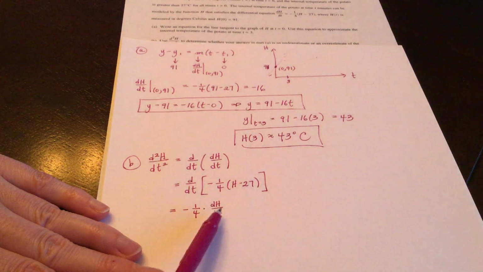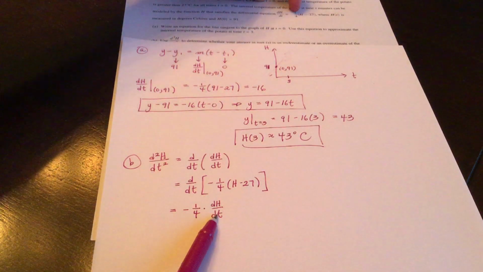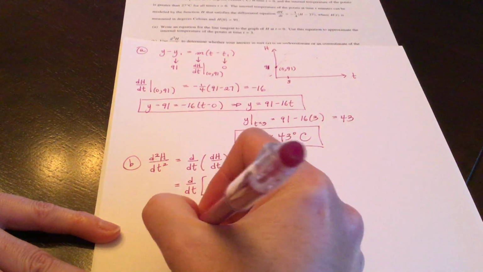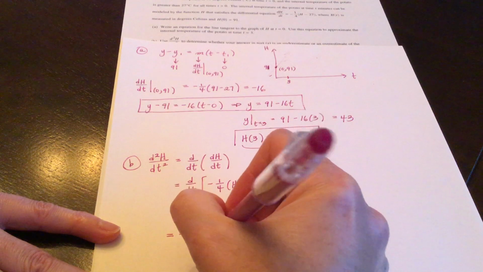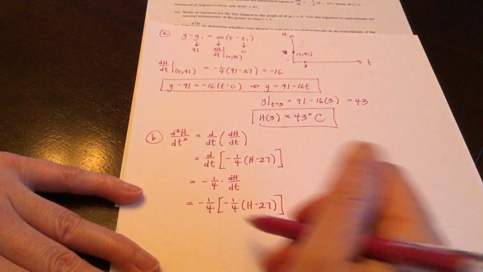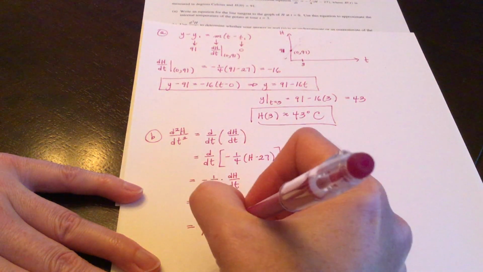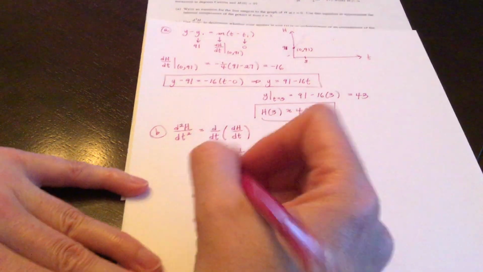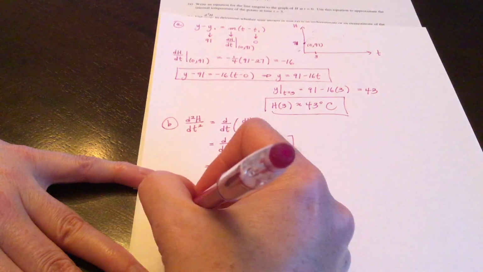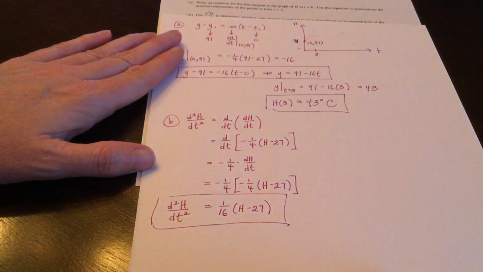Okay, and now let's substitute what dh/dt is. dh/dt again is negative 1/4 times the quantity h minus 27. So you have negative 1/4 times negative 1/4 times the quantity h minus 27. And then I'm just going to multiply the negative 1/4s together. That will serve my purpose pretty well. And then I would say that this is the second derivative of h with respect to time. And this is one thing that they would give you points for, since they specifically asked for it in the problem.